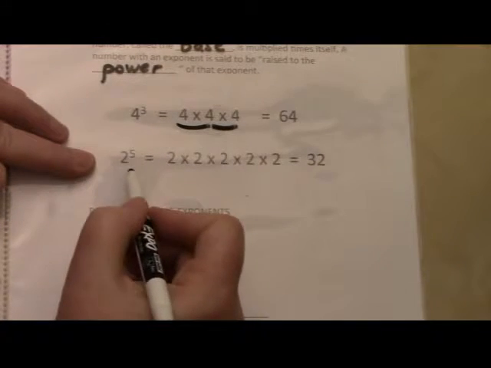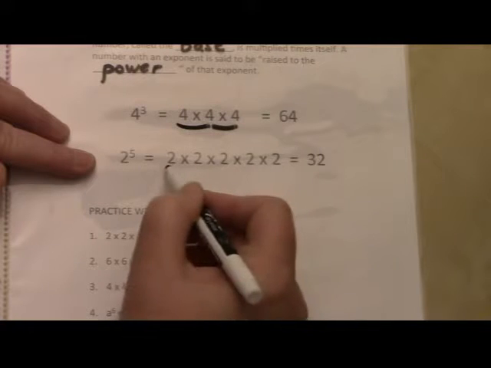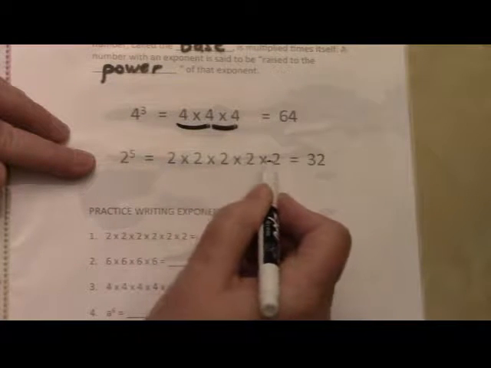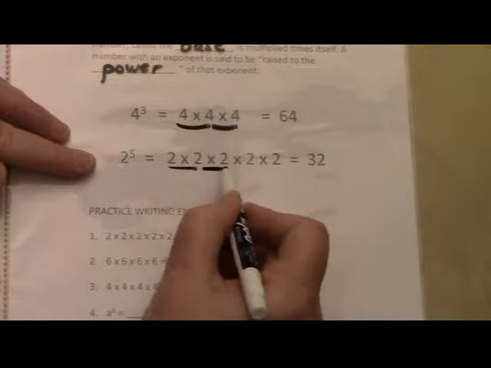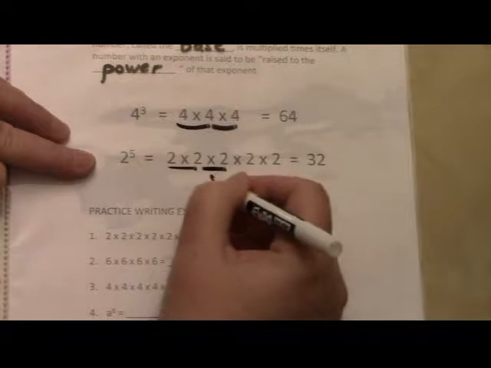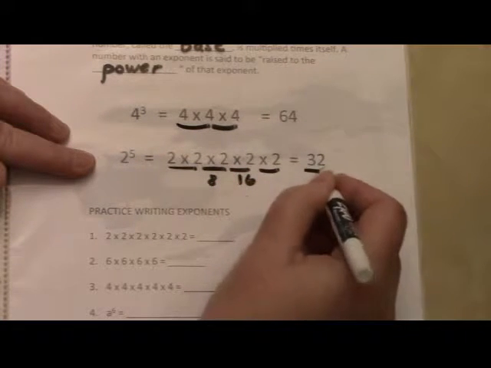This one here is 2 to the 5th power. That means 2 times 2 times 2 times 2 times 2. 1, 2, 3, 4, 5 equals 32 because 2 times 2 is 4, times 2 is 8, times 2 is 16, times 2 is 32. So let's just practice writing.